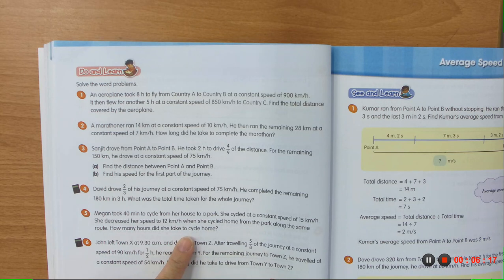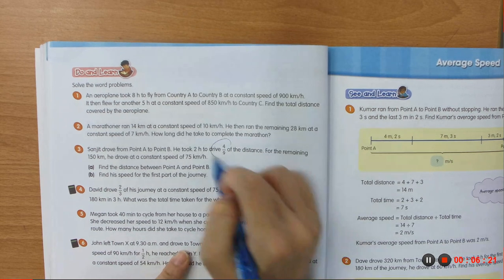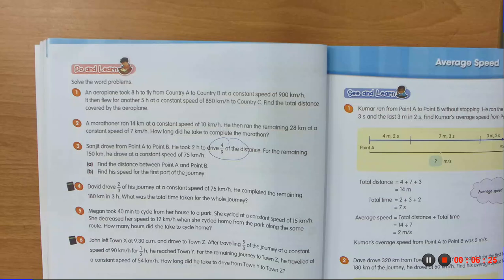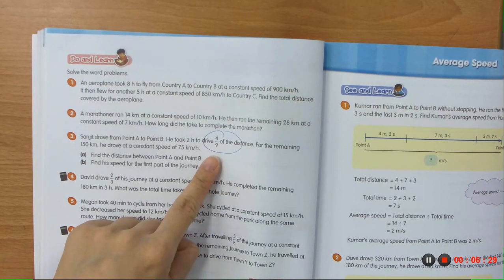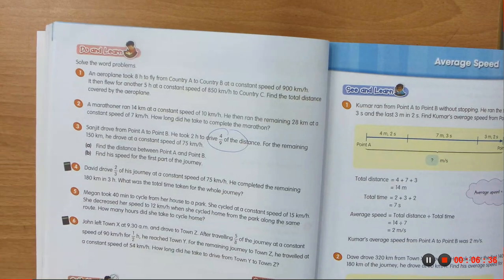If you go back and look at the YouTube video, you realize that when we talk about part of the journey, definitely we have fractions. Okay, then that was all that we learned so far.